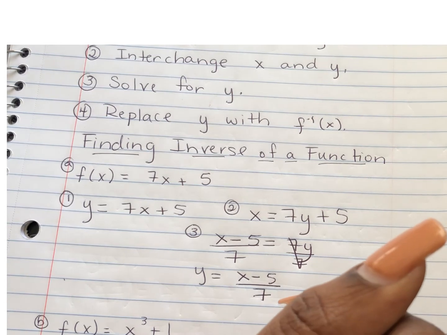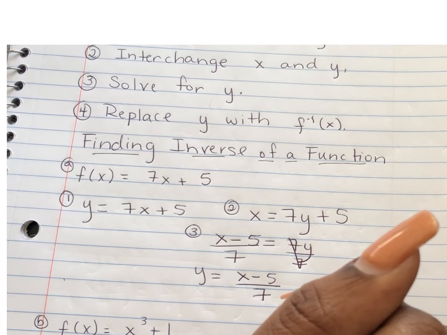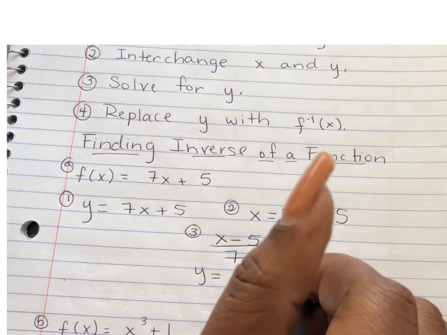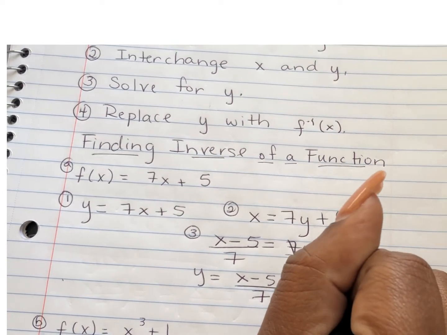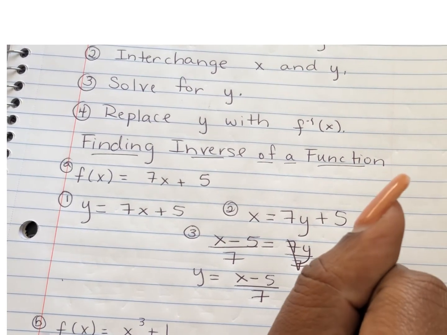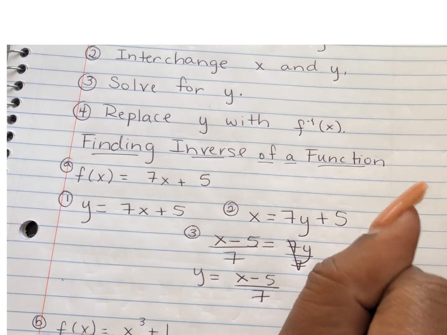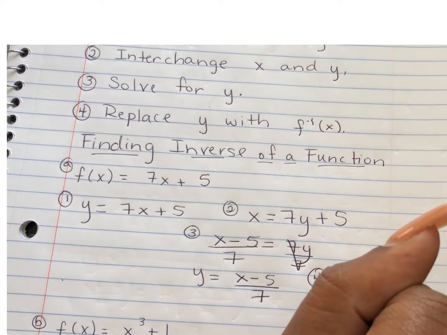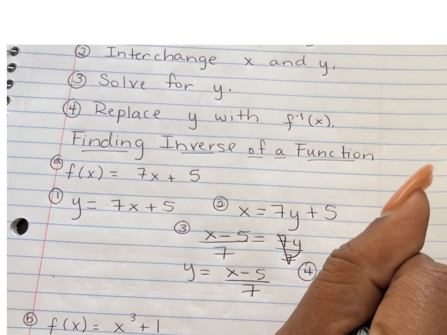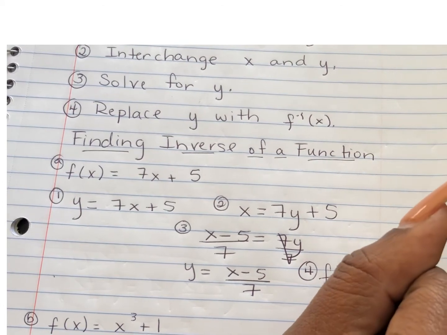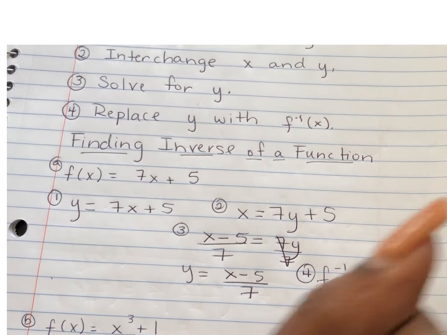And then rule 4, it says replace y with f inverse of x. And so our answer is going to be f inverse of x equals x minus 5 divided by 7.